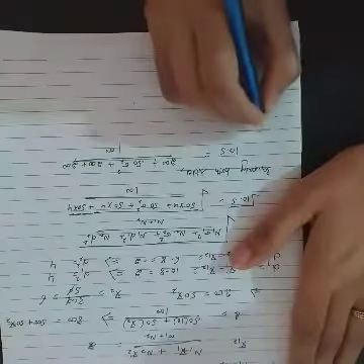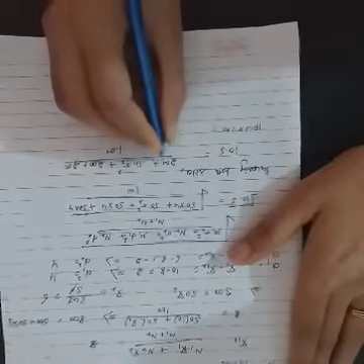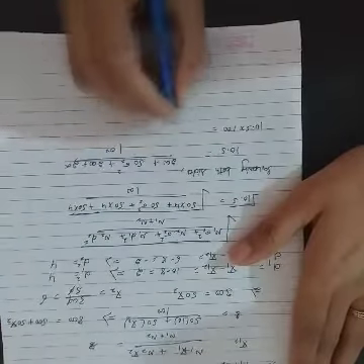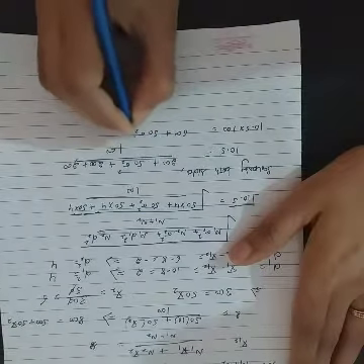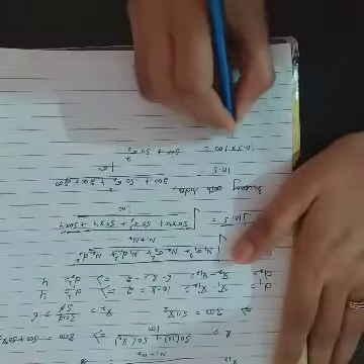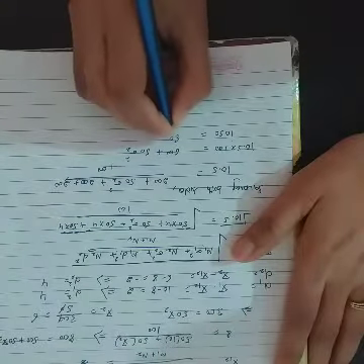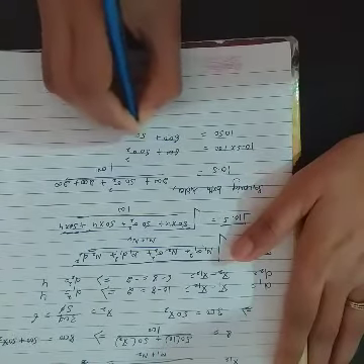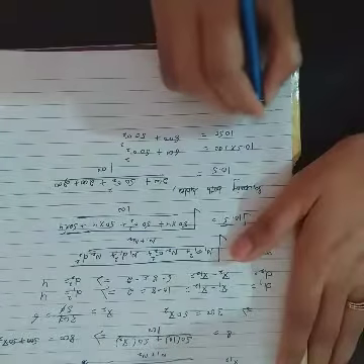Cross multiplying, 10.5 multiply 100 is equal to 200 plus 200 plus 200, 600 plus 50 standard deviation 2 square. The value will be 1050 is equal to 600 plus 50 standard deviation 2 square.